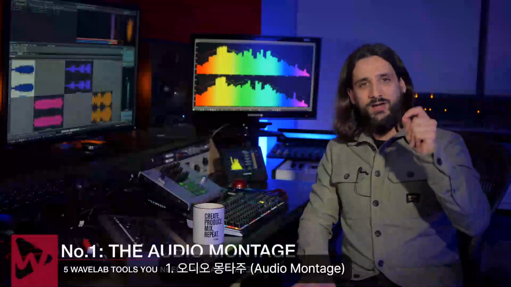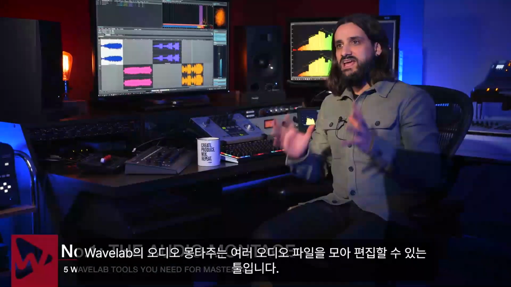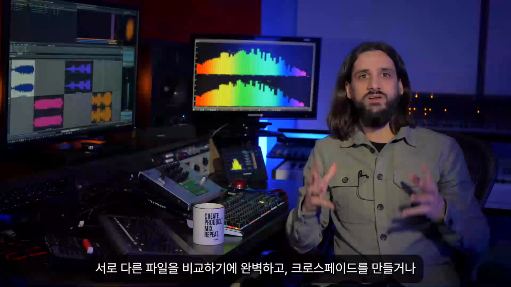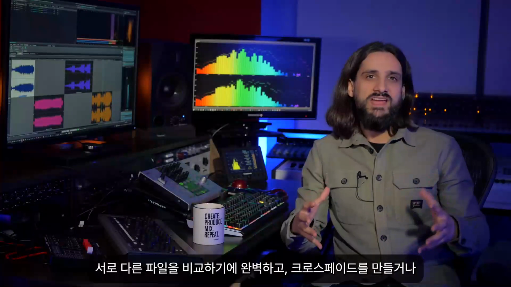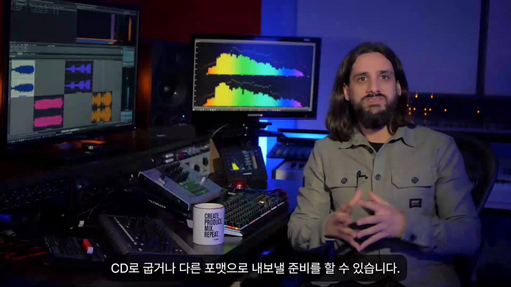Number 1 is the audio montage. WaveLab's audio montage can be used to create a compilation of multiple audio files, perfect to compare different files with each other, create crossfades, and prepare your music to be burnt on CD or exported to other destinations.